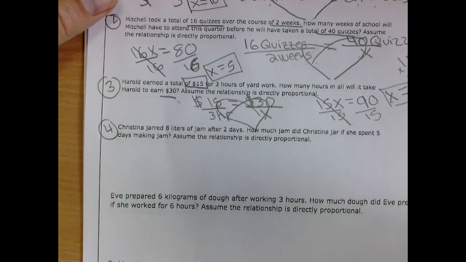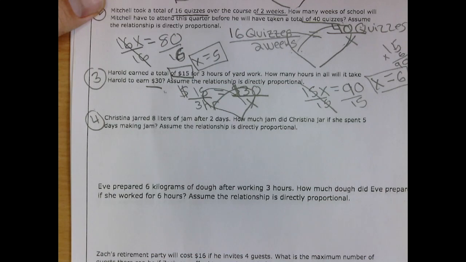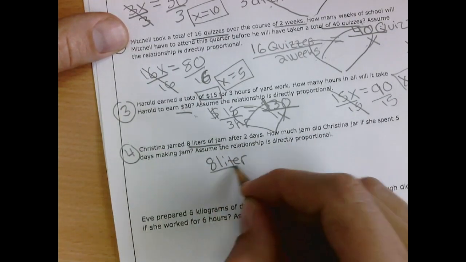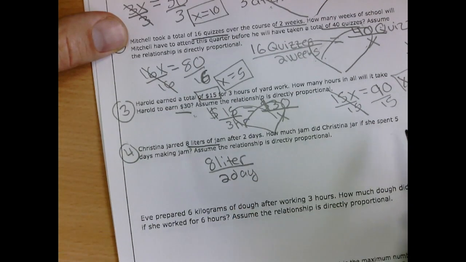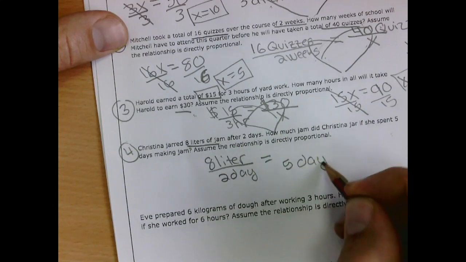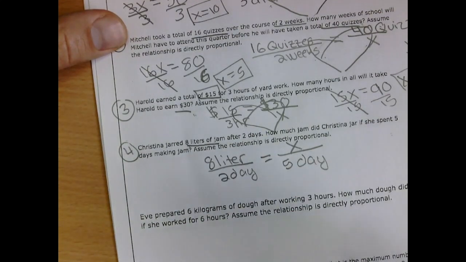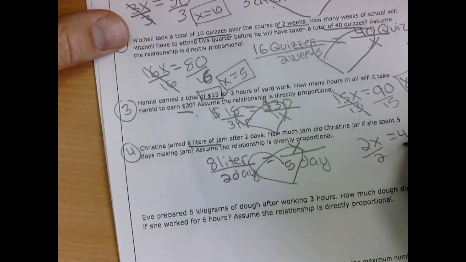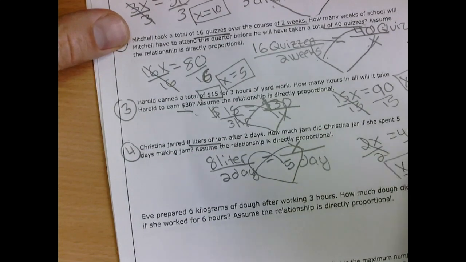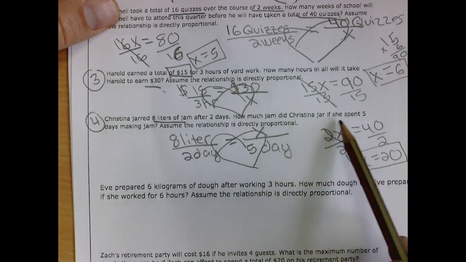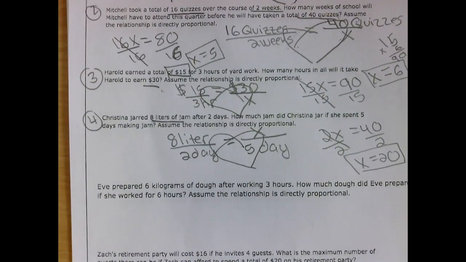Christina jarred 8 liters of jam after 2 days. How much jam did Christina jar if she spent 5 days making jam? We have 8 liters over 2 days equals x over 5 days. And then we just go ahead and solve our proportion. We get 2x is equal to 40. Divide both sides by 2, and x is equal to 20. So how much jam did Christina jar if she spent 5 days making jam? 20.